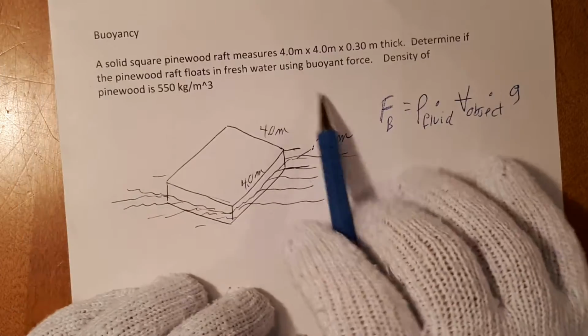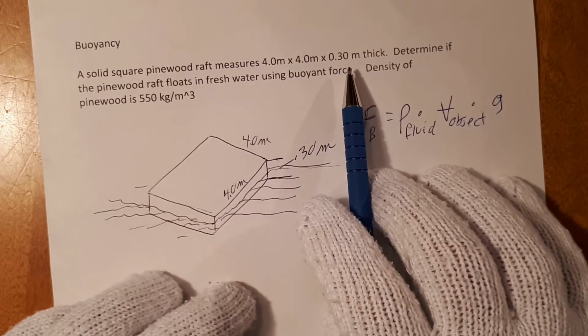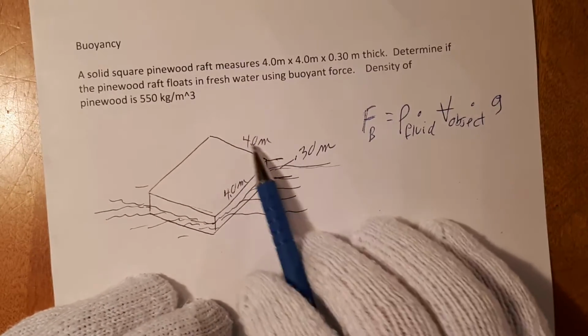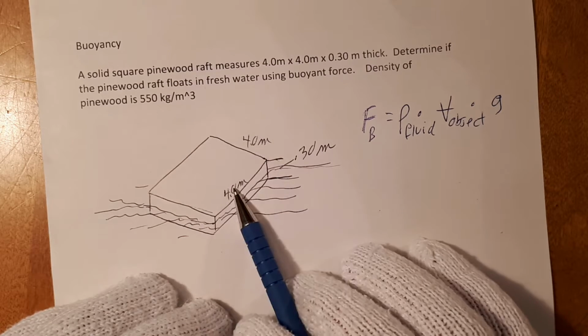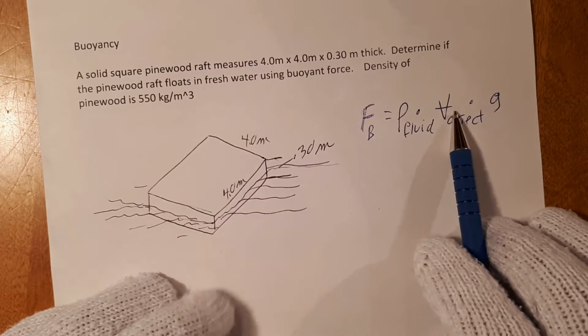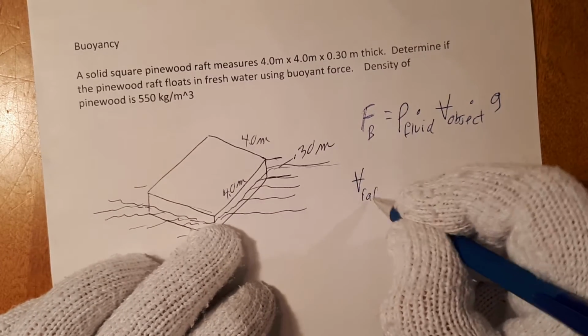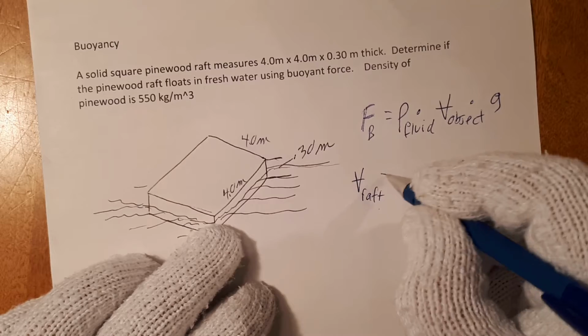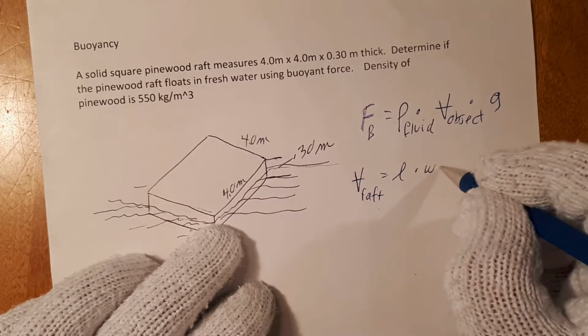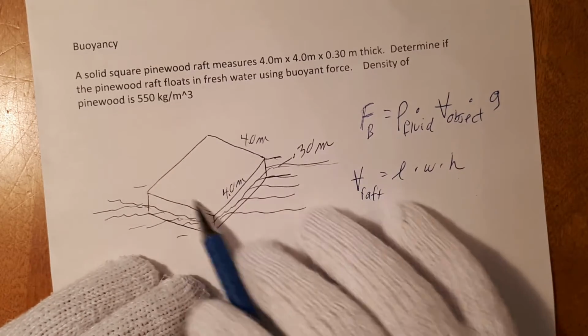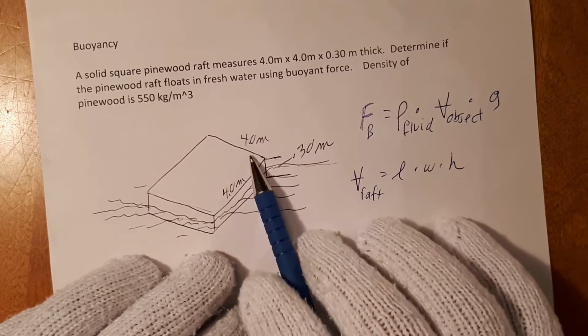Having said that, let's see what's given to us here in the word problem. Well, we know the dimensions of the raft, the length times the width times the height. Well, that would give us volume. So we know what volume is. Volume of raft, or the volume of the object, is equal to the length times the width times the height. And we have that information right here.